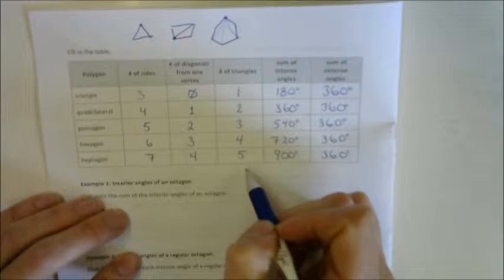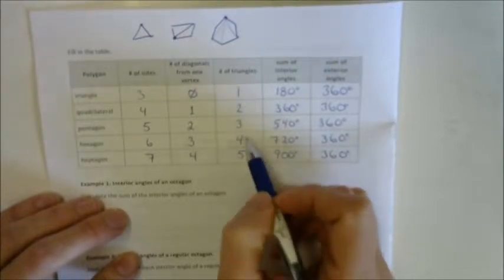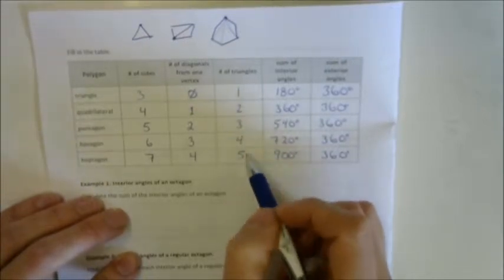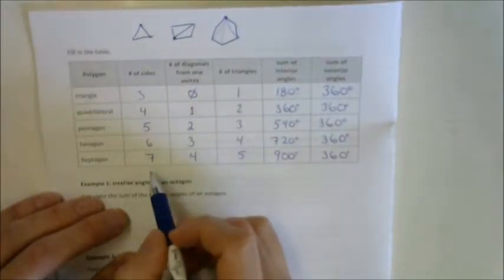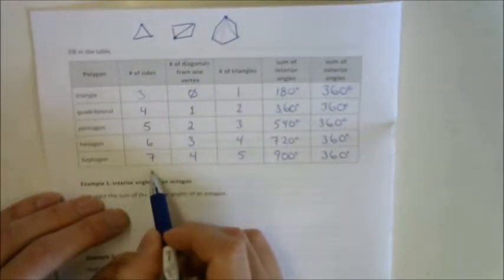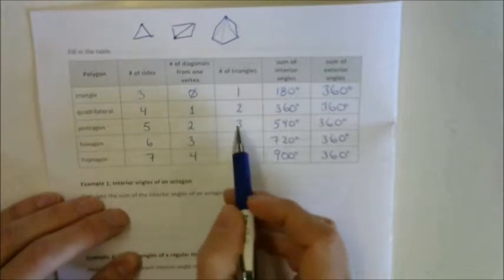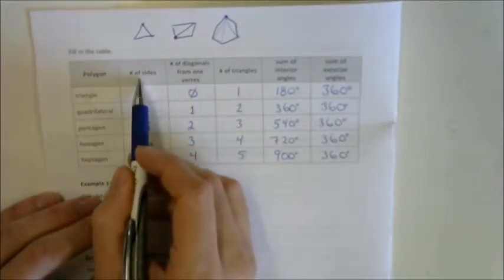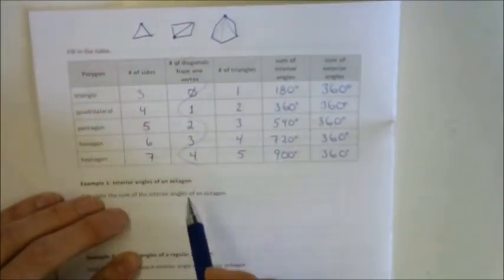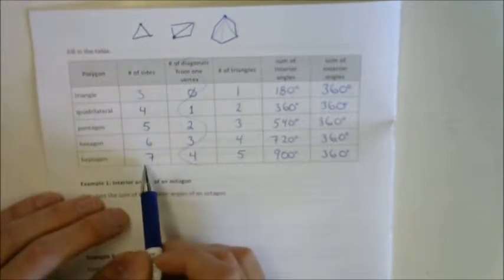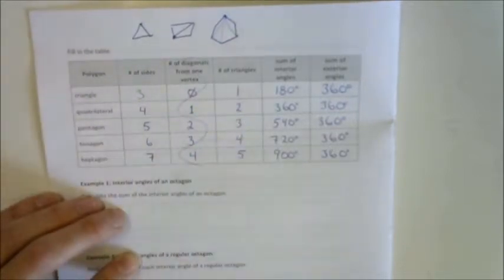Okay? So let's look back again now. Next thing, how did we get the number of triangles? How is it related to the number of sides? When there's 0 diagonals, there's 1 triangle. How are these numbers related to these numbers? Minus 2. You need sides minus 2 for triangles. Take away 2 every time.